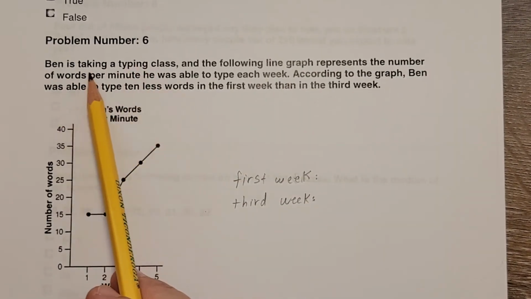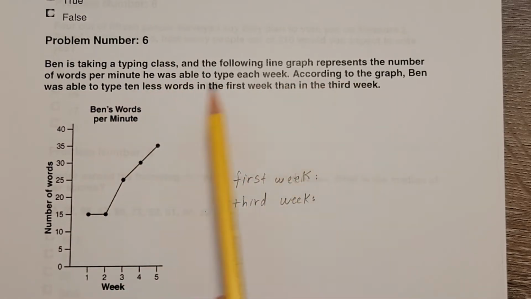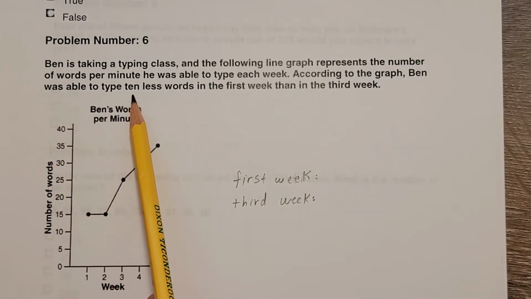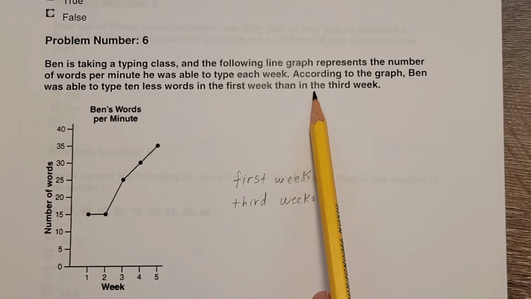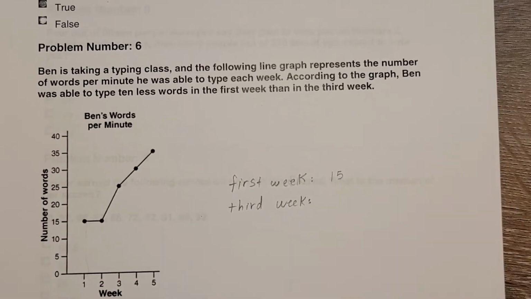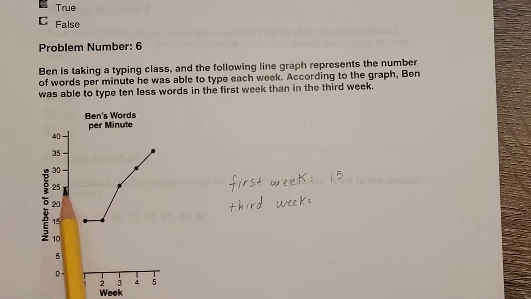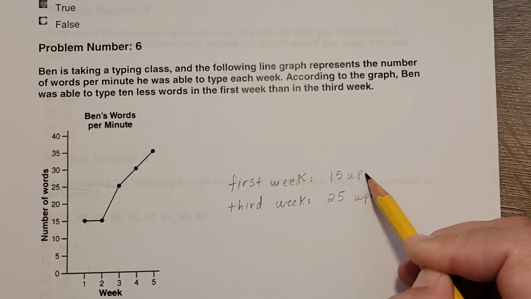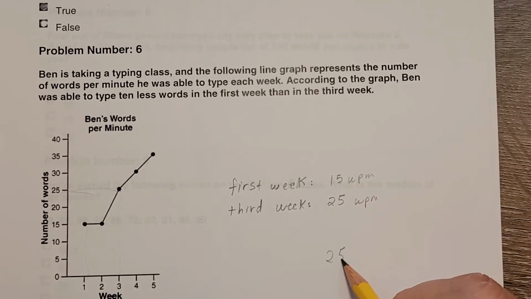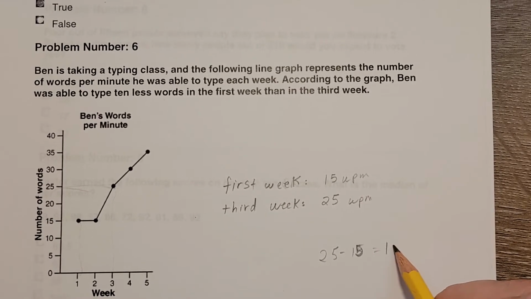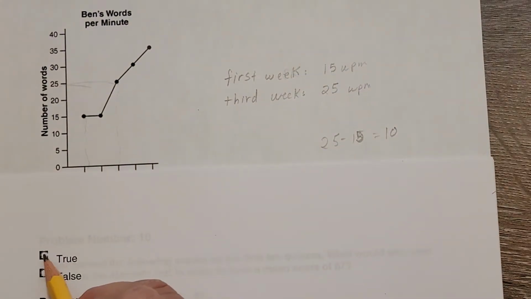Okay, looking at number 6, Ben is taking a typing class and the following line graph represents the number of words per minute he was able to type each week. According to the graph, Ben was able to type 10 less words in the first week than in the third week. So we have to identify how many words did he type in the first week. 15 words per minute. And how many did he type in the third week? 25 words per minute. If you subtract 25 and 15, you do get 10. Oop, 15, not 10. Getting ahead of myself. So this is true.